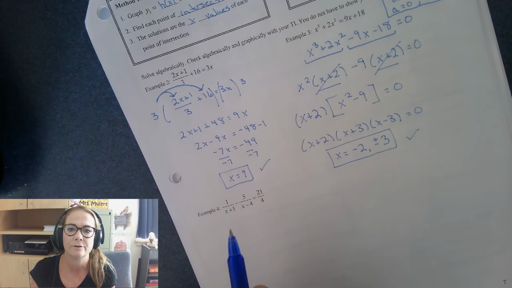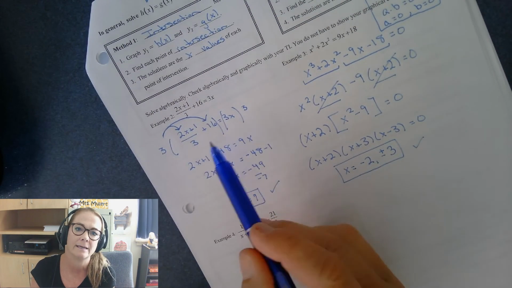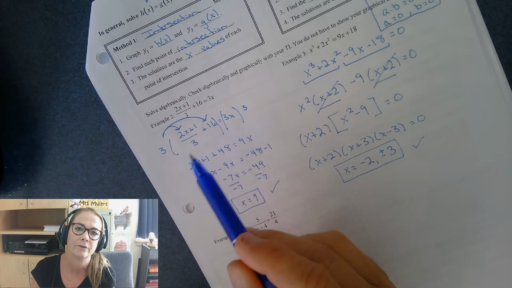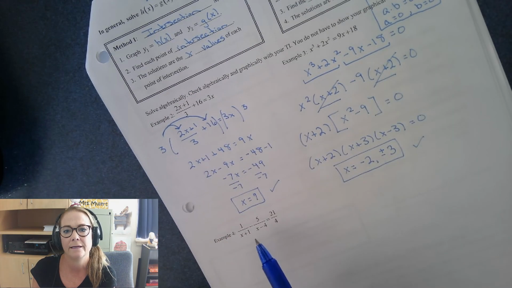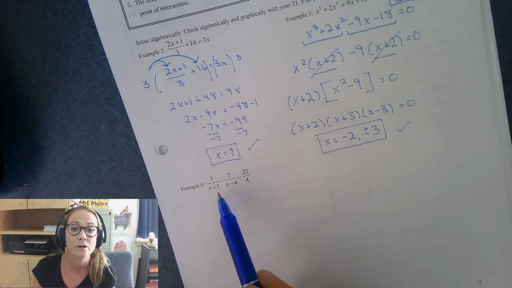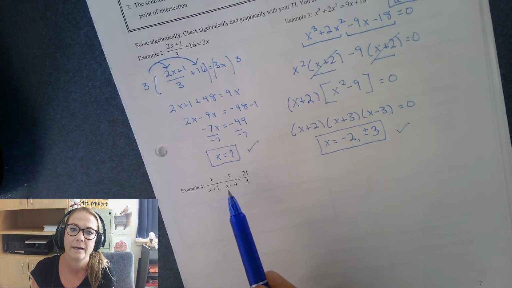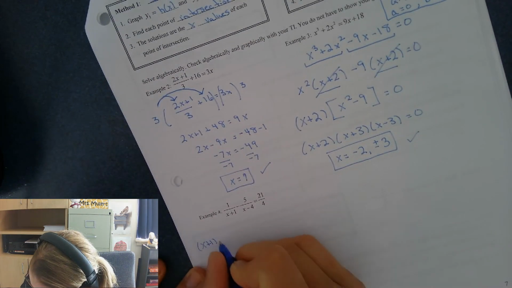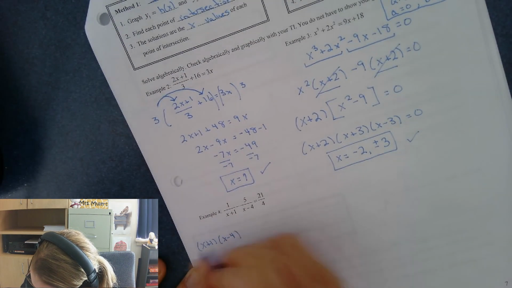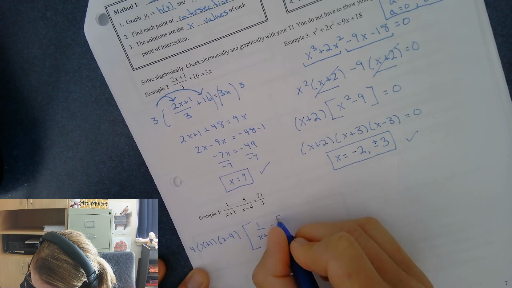Okay, last one. What's the first thing I think about when I see fractions? I don't like fractions, so I'm going to get rid of fractions. So notice I multiplied both sides by 3 here to knock out the denominator of 3. So I'm going to multiply everything on both sides here by the LCD, the lowest common denominator, which is going to actually be x plus 1, x minus 4, and 4. So I'm going to multiply x plus 1, x minus 4, and this 4 to the left. I'll do a big bracket here just for visual clarity.